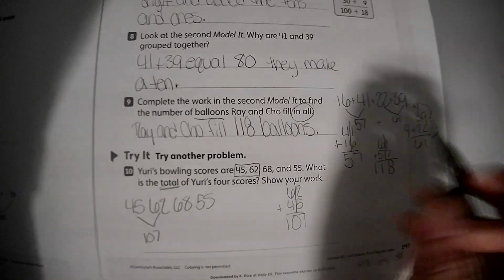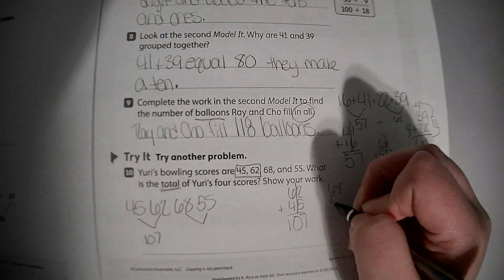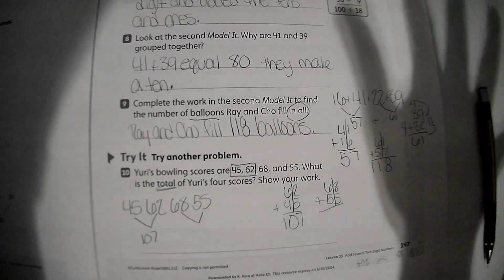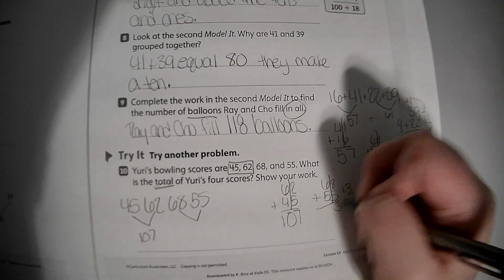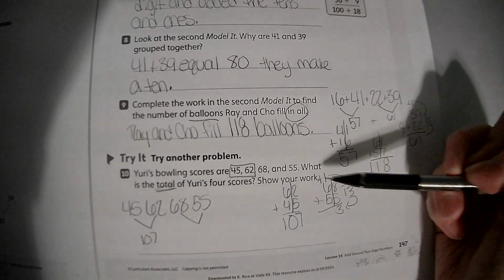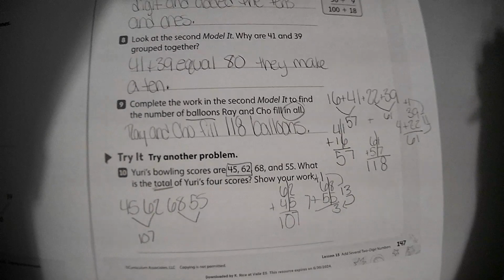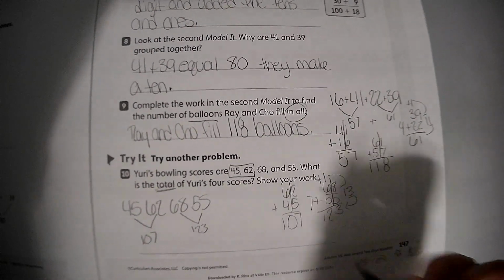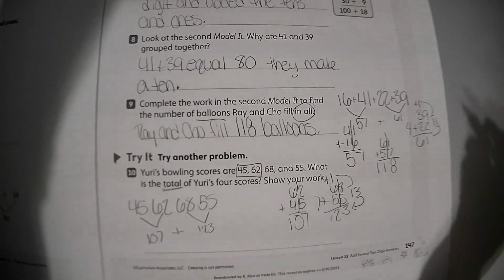Okay? So now we need to do these two. Well, 68 is bigger. And then 55 goes in the bottom. What's 8 plus 5 more? 8, 9, 10, 11, 12, 13. 3 goes down on the basement. 1 goes up in the attic. 1 plus 6 is 7. 7 plus 5 more. 7, 8, 9, 10, 11, 12. So the answer to that one is 123. But our job is not done yet. We don't know in all until we add these two big numbers together.